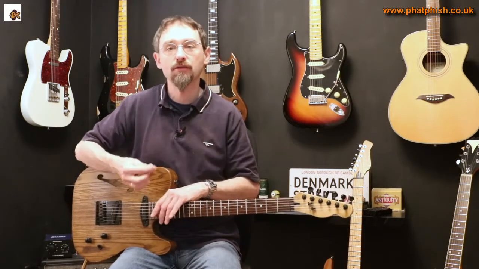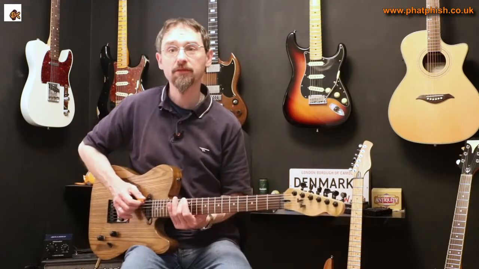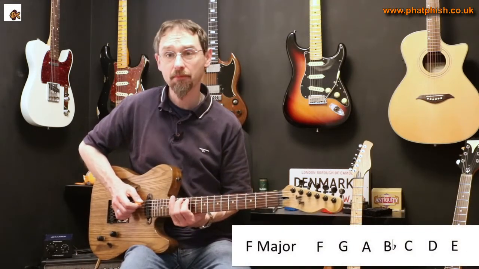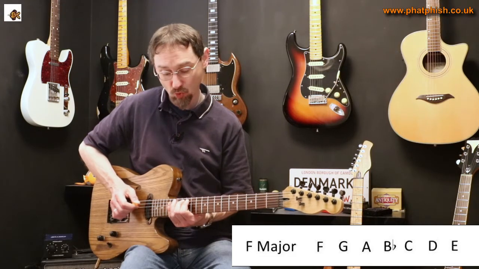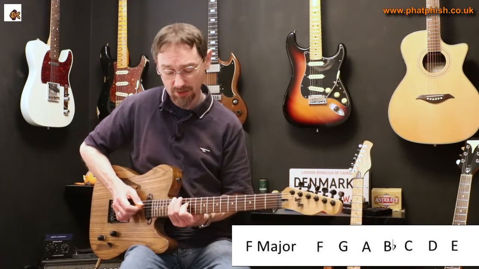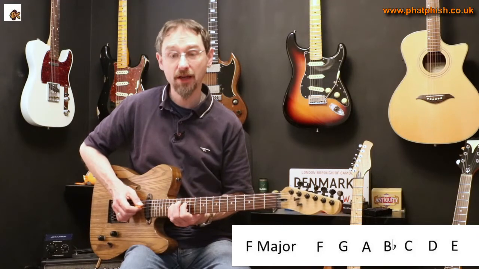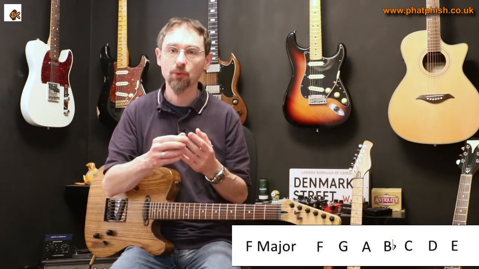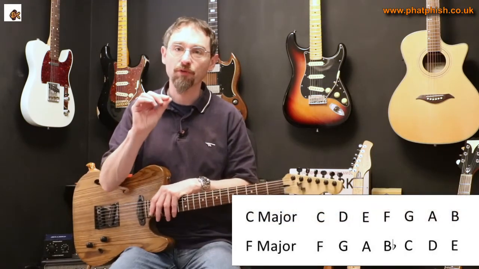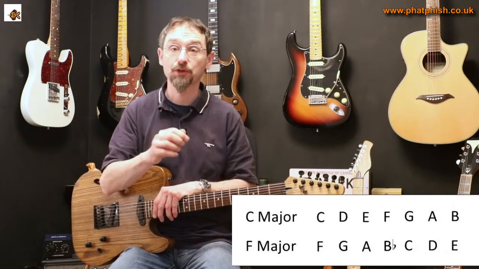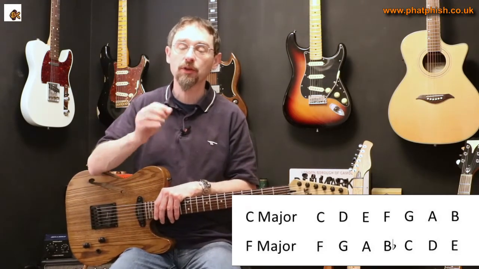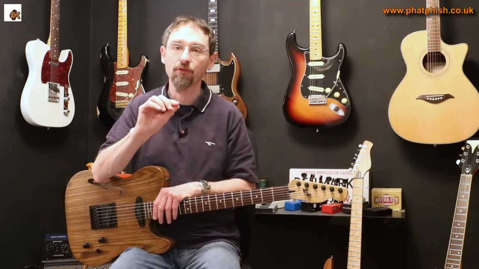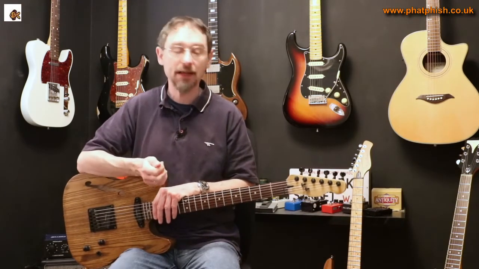Now let's look at the notes involved in F major. We've got F, G, A, B flat. Oh, interesting. C, D, E, back to F. So what's the relationship between the notes in that scale and C major? Well, basically we took all the notes that we had in the C major scale, but then we put a flat sign on the name of the fourth note. Again, we're not changing the formula of the scale, we're just saying that the note that falls on that fourth degree is a note name that's got a flat in it.